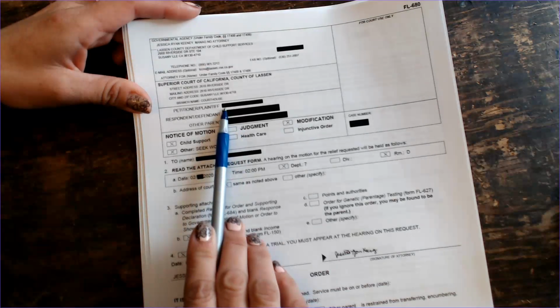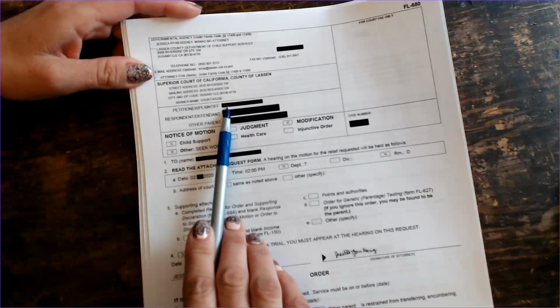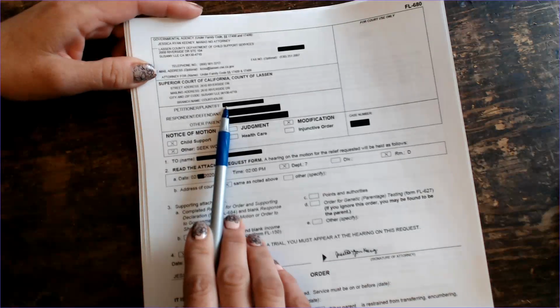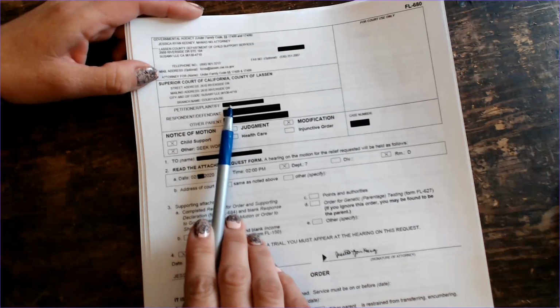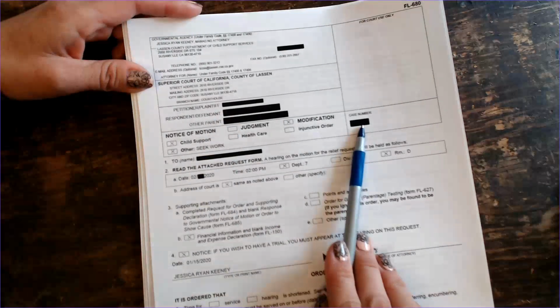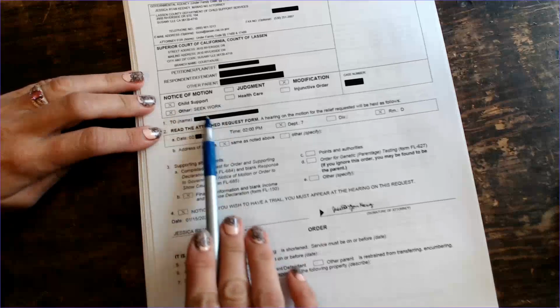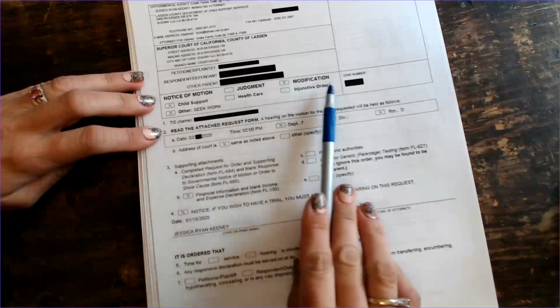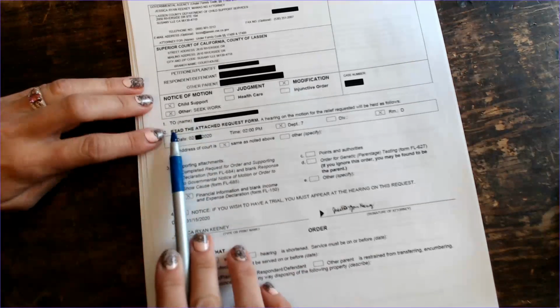Then the petitioner, the respondent, and the other parent are going to be listed. Sometimes the petitioner is the county that filed the form. Sometimes it's another county. Sometimes it's one of the parents in the case. It really just depends on how the case got started. And then we've got the court case number. Now we have this little section here that tells us what we're asking for. So here we're asking for a modification of child support and a seek work order.